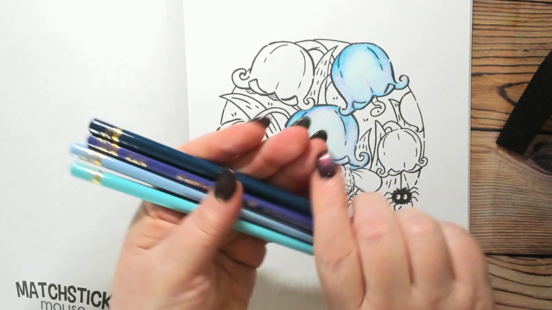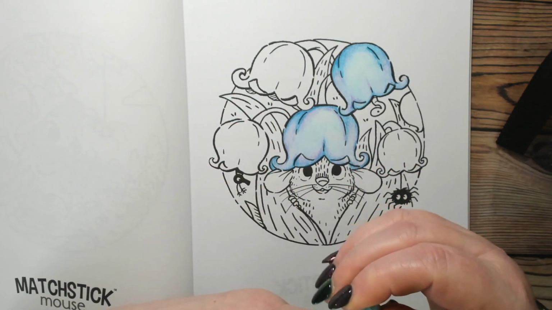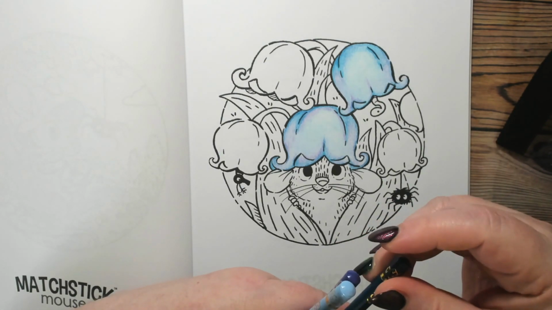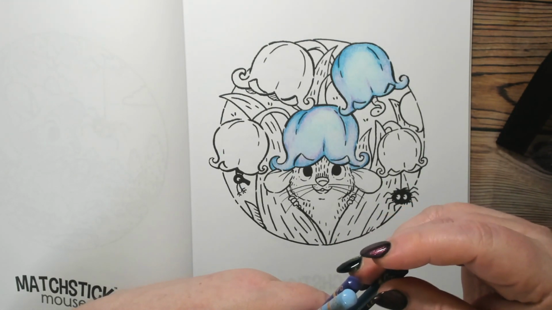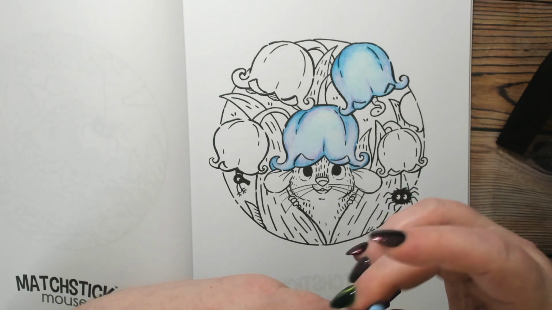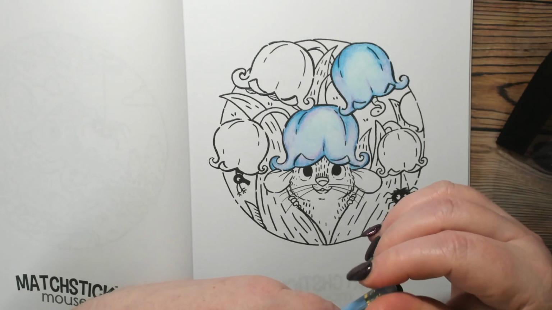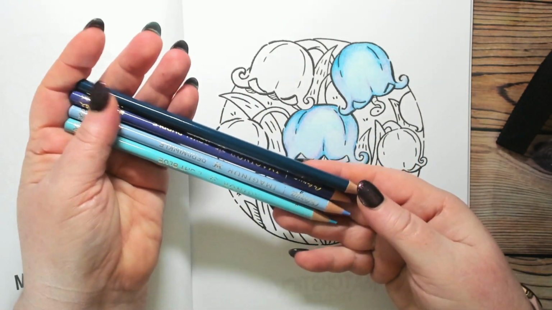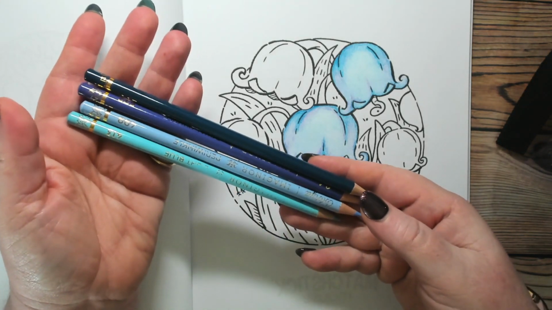The colors I will be using once again are number 413, which is light blue, and number 467, which is blueberry, number 572, which is royal purple, and number 499, which is periwinkle. These are the four colors I have chosen for the bluebells.